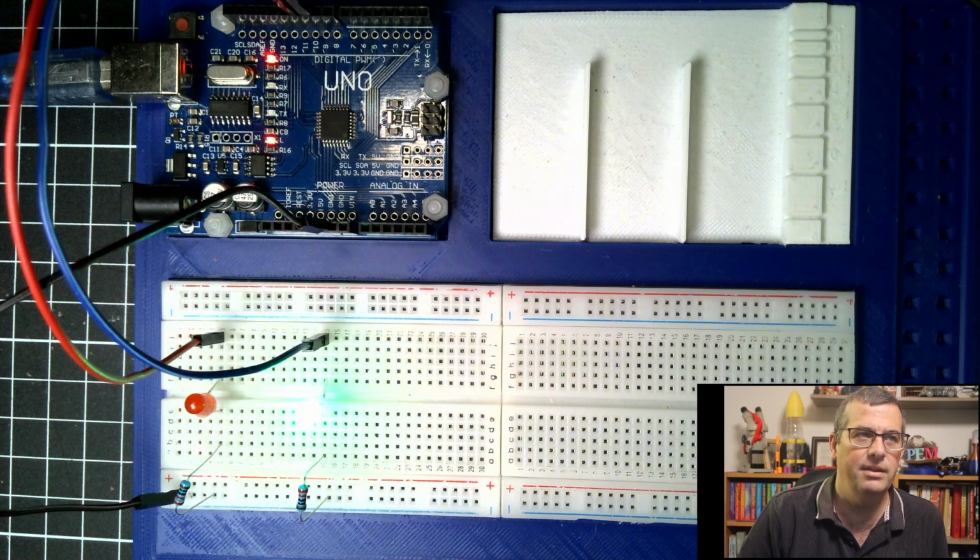And there we have it. Our red light and our green light are flashing intermittently. One on, one off, one on, one off.